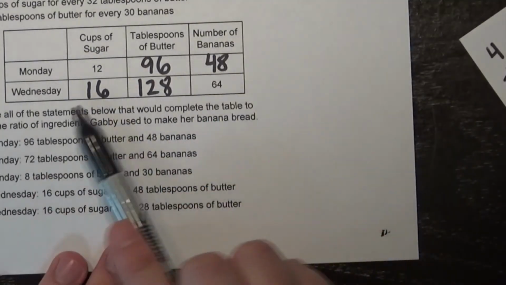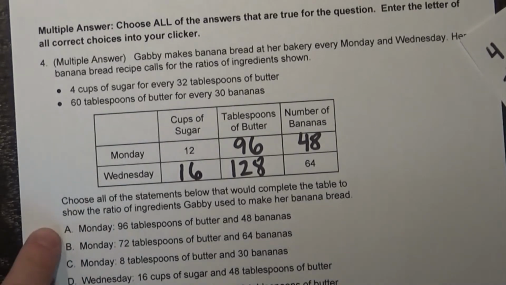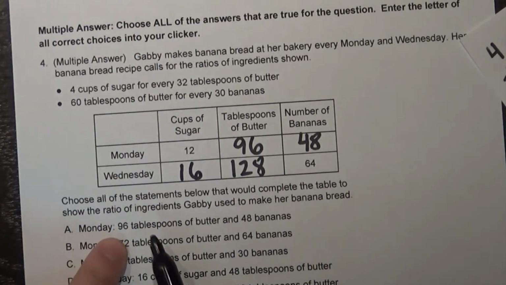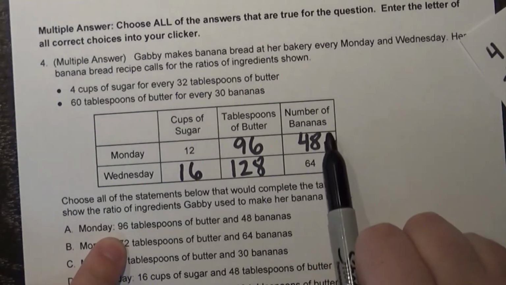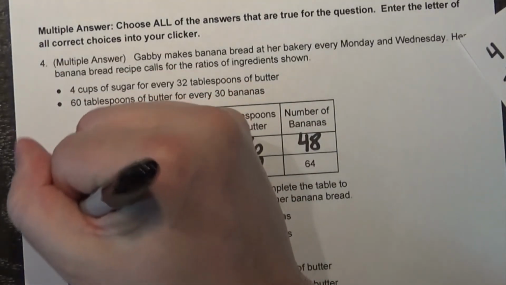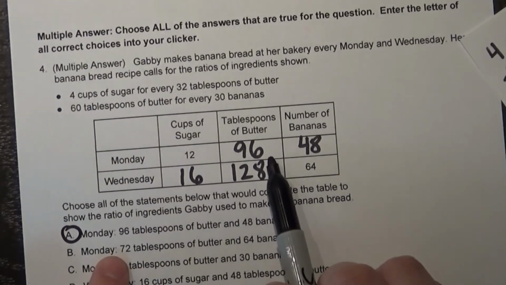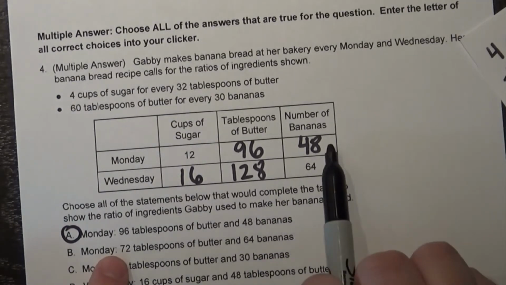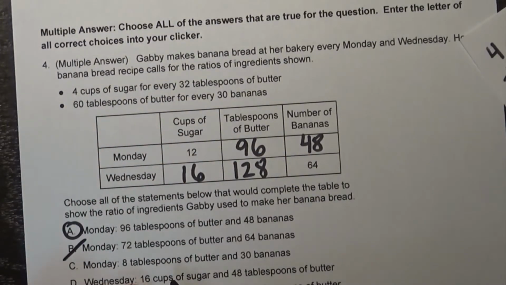All right, let me look at my multiple choice options. A and B both say Monday. A says 96 tablespoons of butter and 48 bananas. Hey, that's what I've got. So letter A is correct. Letter B says 72 tablespoons of butter. Well, that's already wrong. And then 64 bananas, that's wrong. Can't be B. Letter C, Monday is 8 tablespoons of butter. Nope. 30 bananas. Nope. Can't say that's right either.